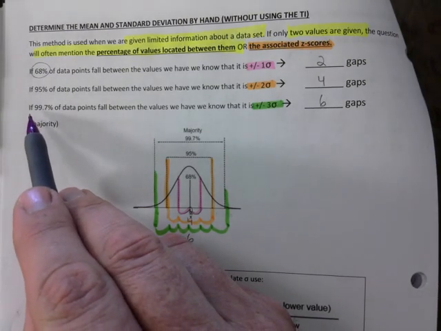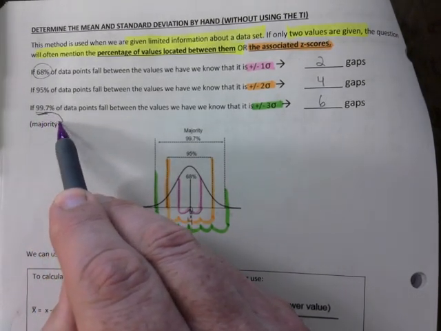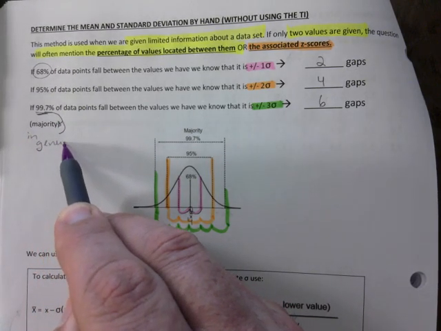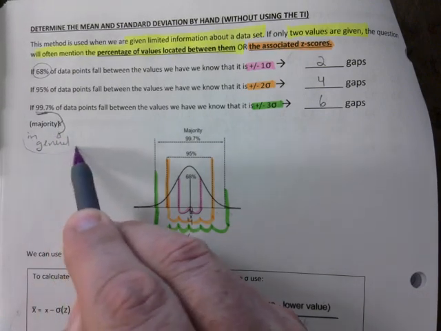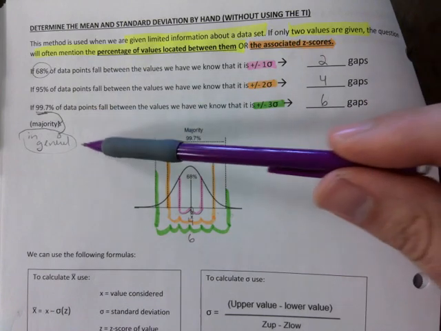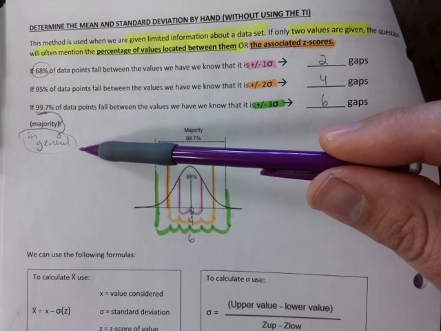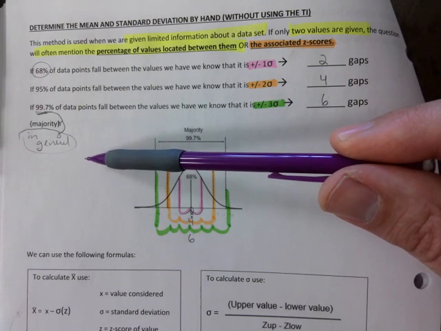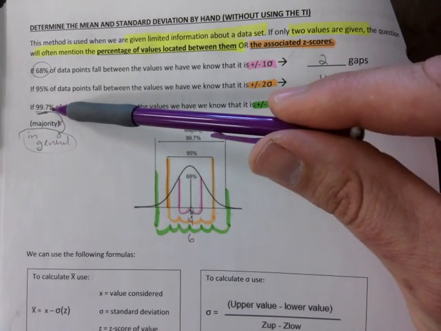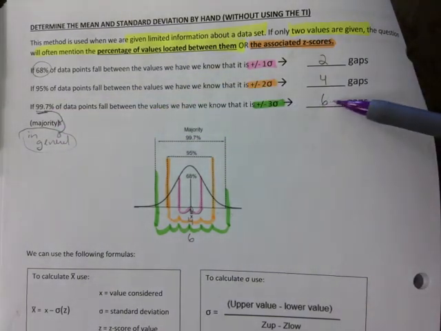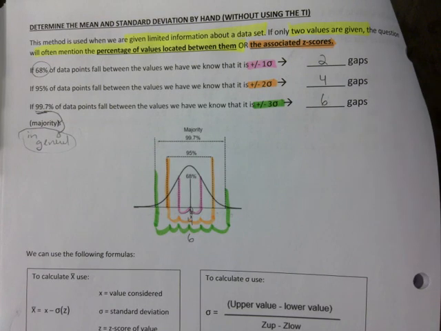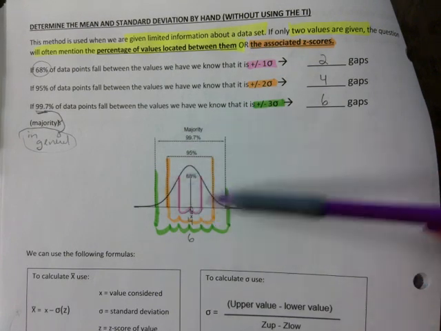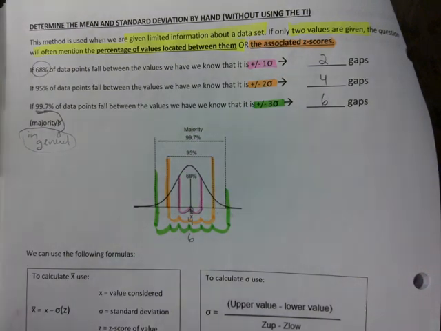Can I just say one more thing? 99.7 is the majority or in general. Can you write that down? If a question says in general, you know, males are between 165 and 178 centimeters tall, you know it's referring to 99.7, which is basically 6 gaps between there, 6 standard deviations. So this is a reminder that this never goes away. It stays with us. Okay.